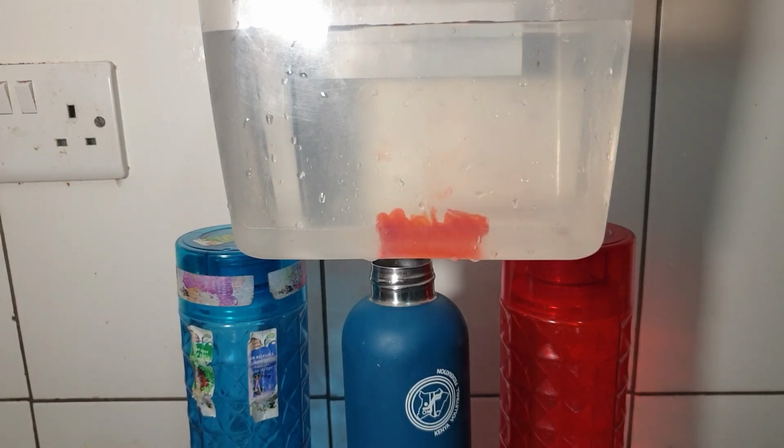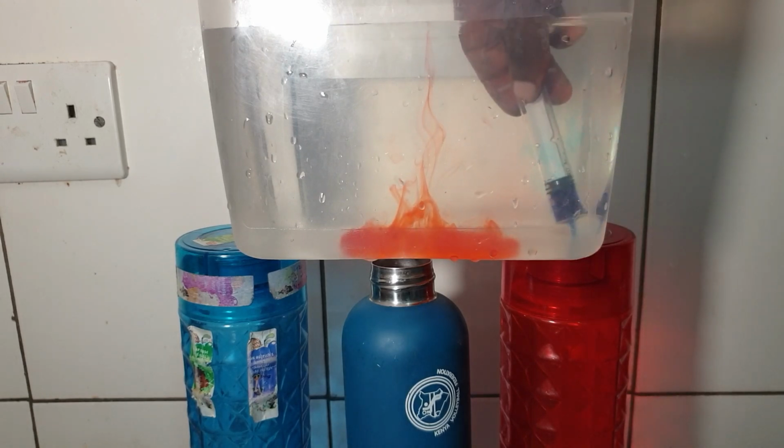I'll add red food coloring right above the hot water so you can see the effect the heat has on the water. The red food coloring immediately starts rising as the water heats up and rises. This is exactly what happens when air is heated.